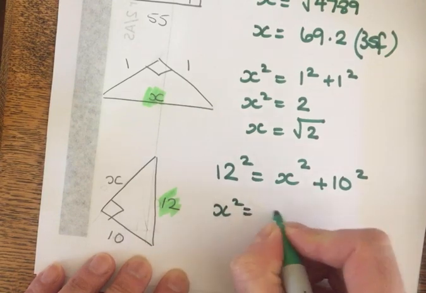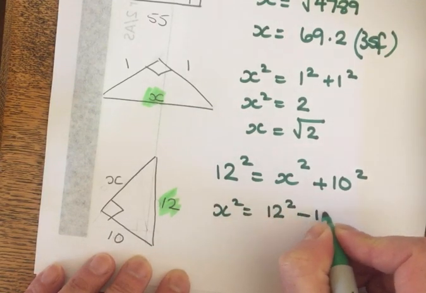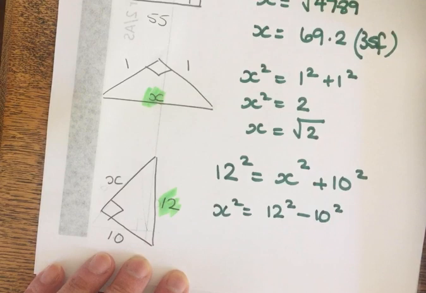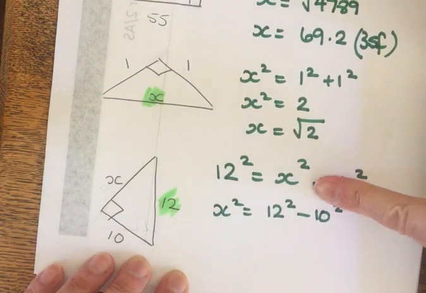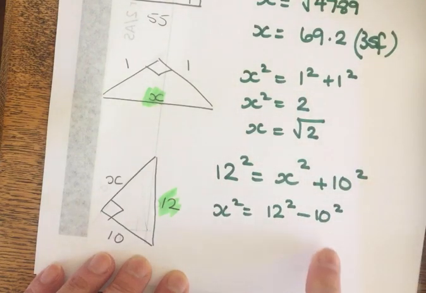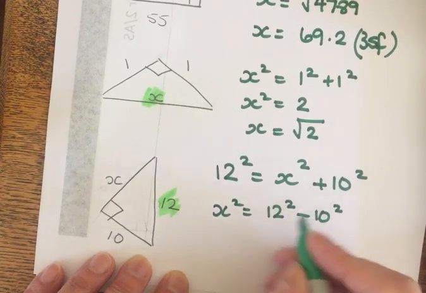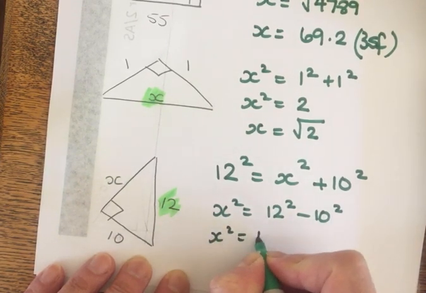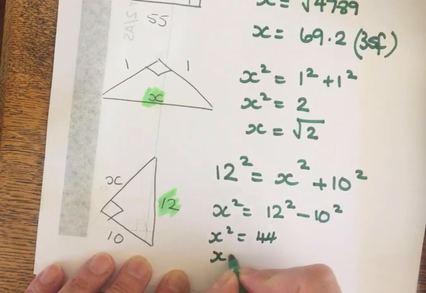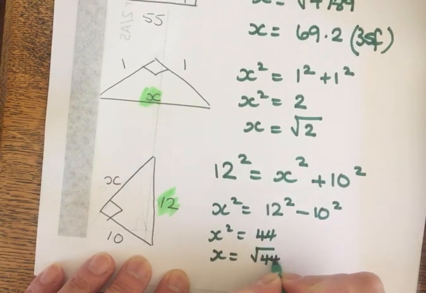So my x squared is 12 squared, take 10 squared. Because I've taken 10 squared from each side, which effectively gets rid of it on this side, but I need to reduce it on this side as well for it to stay balanced. Well, I know that's 144, I know that's 100, so x squared is 44, so x is root 44.